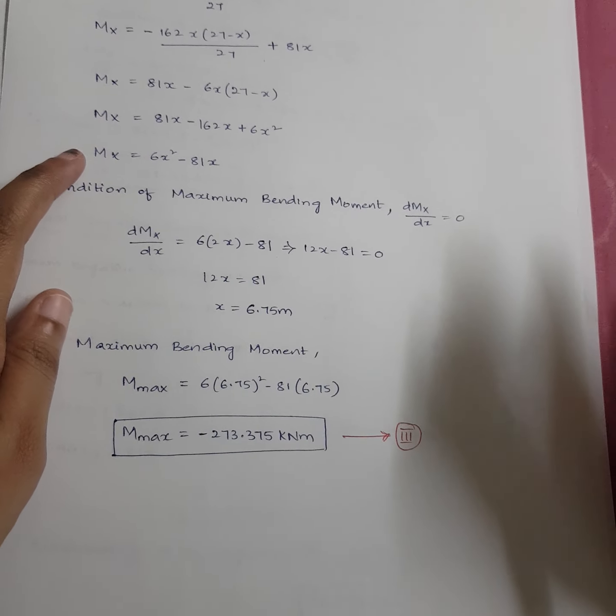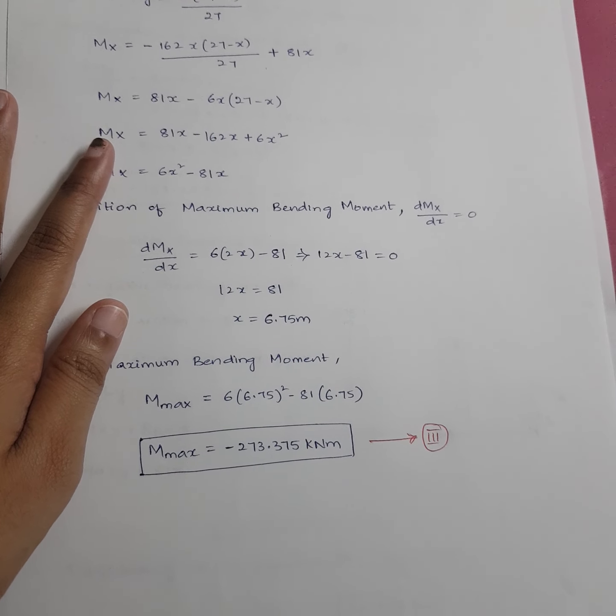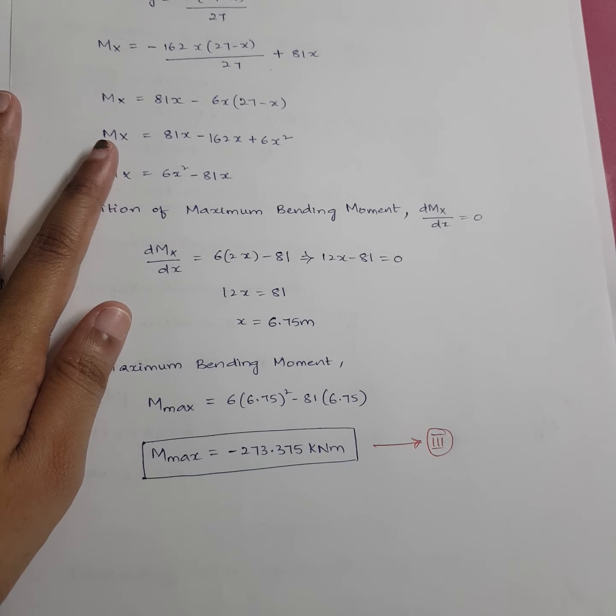So like this, you have to calculate the maximum positive bending moment and negative bending moment, and also the reactions when supports of the arch are at different levels.